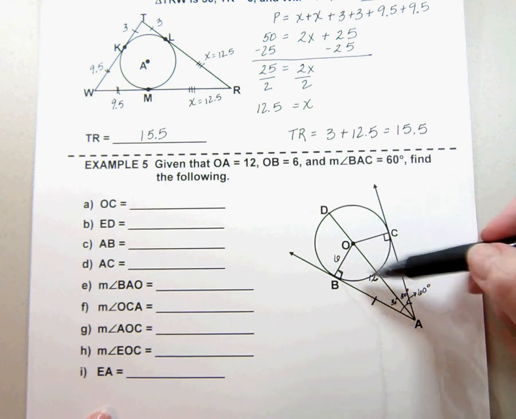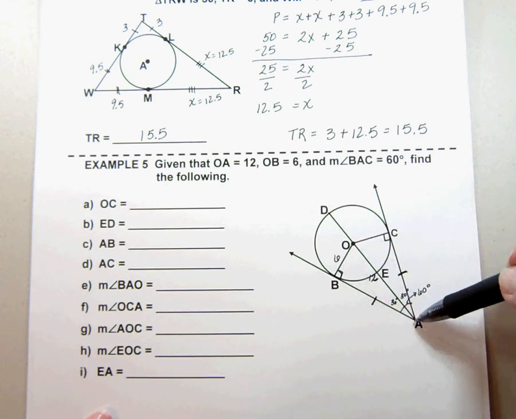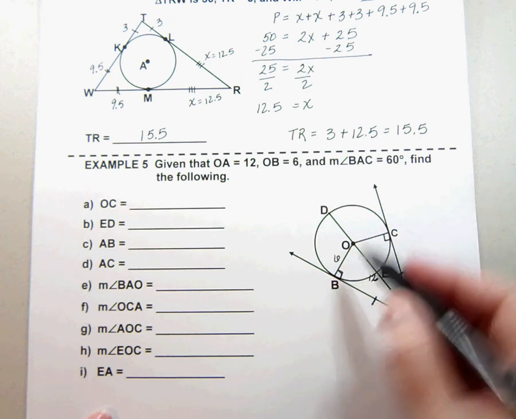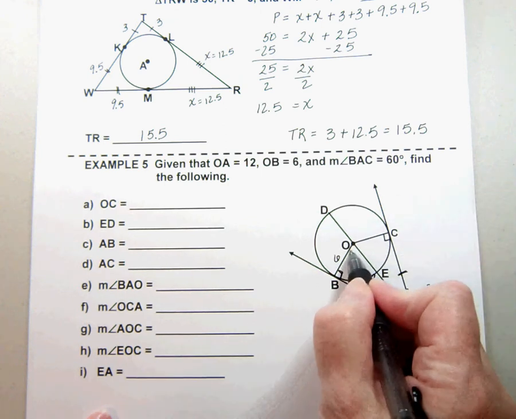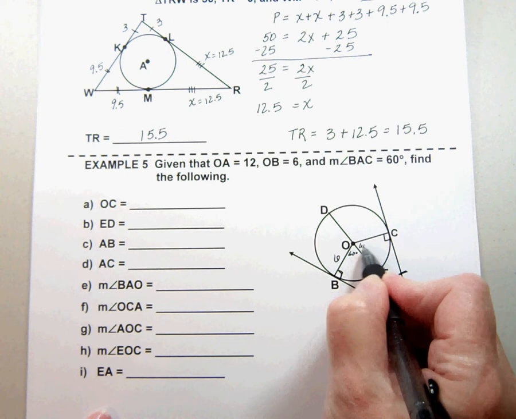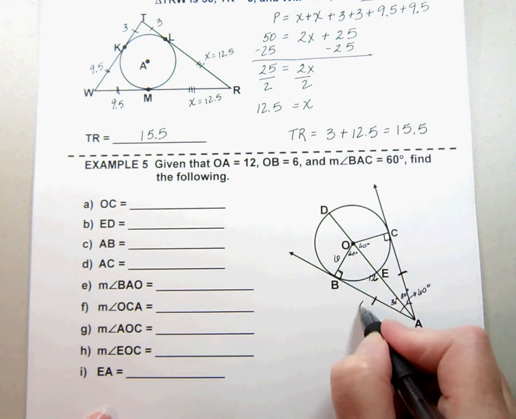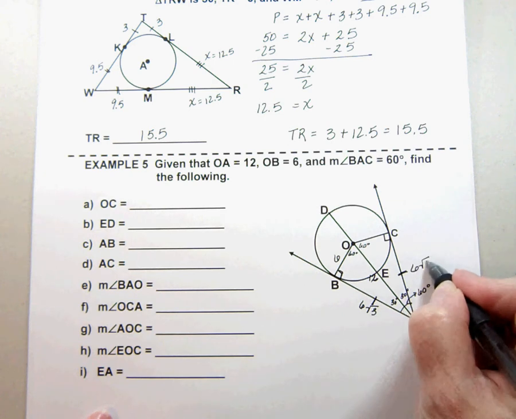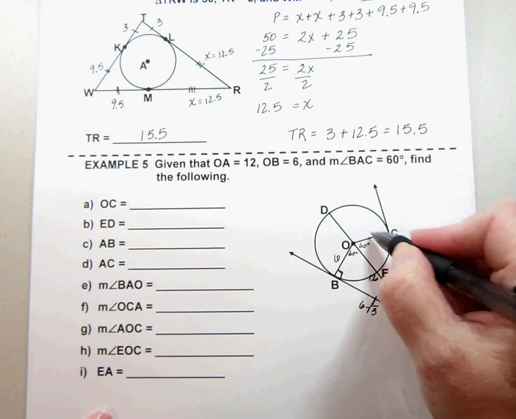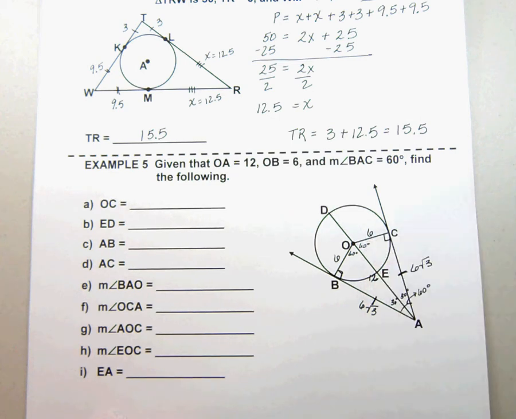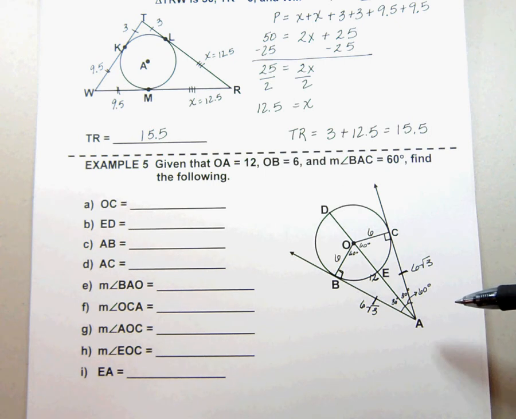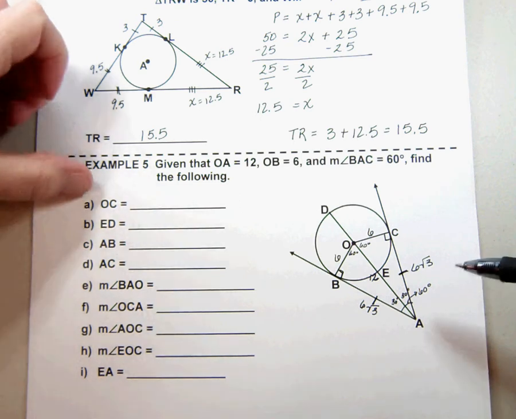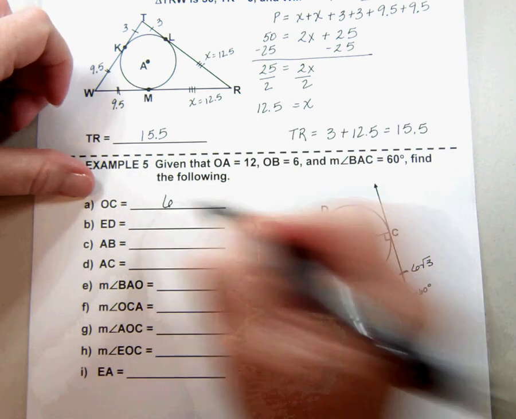So you can kind of tell because the hypotenuse is 12, the short leg is 6 on a 30, 60, 90 triangle. The long leg is always whatever your short leg is times the square root of 3. So I'm going to go ahead and label all that. This OC would be a radius, so that would be 6. Okay, I've labeled almost everything I can, so let's go look at the ones that we need to solve over here. Alright, OC is a radius, so that's 6.